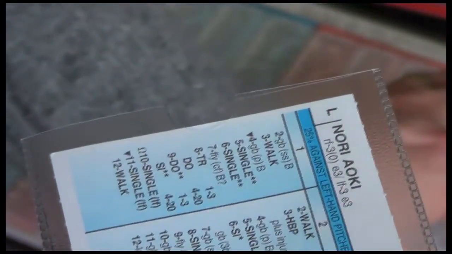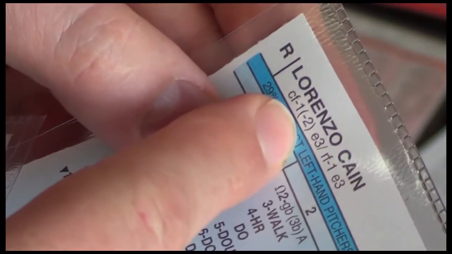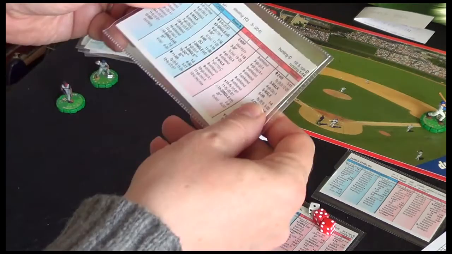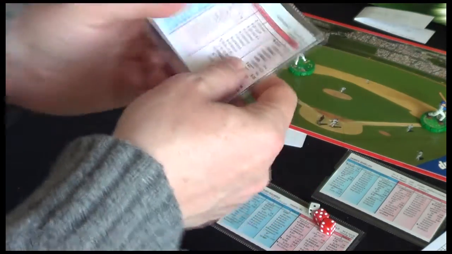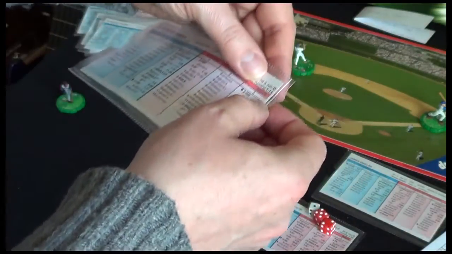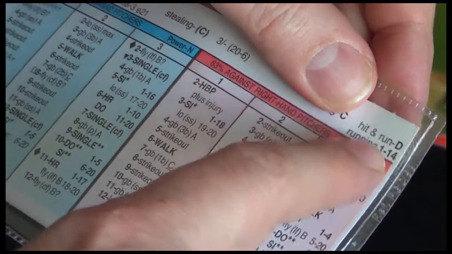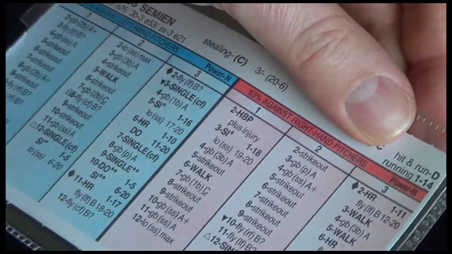Compare this to, let's take another outfielder, Lorenzo Cain. He has a -2, so the running rating would be reduced by 2. We look at Semien's running rating. So if it had gone to center field, -2, with Semien's running rating of 1 to 14, a -2 modifier would have meant his running rating would have reduced to 1 to 12.